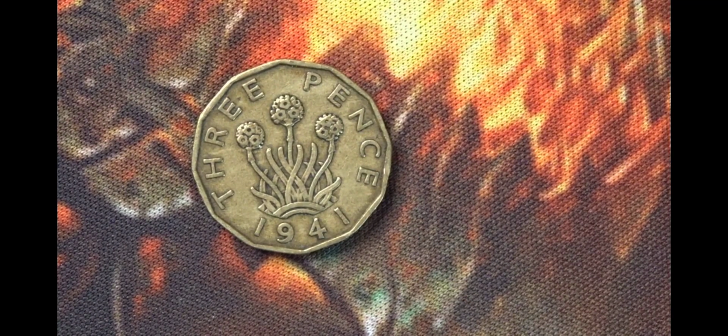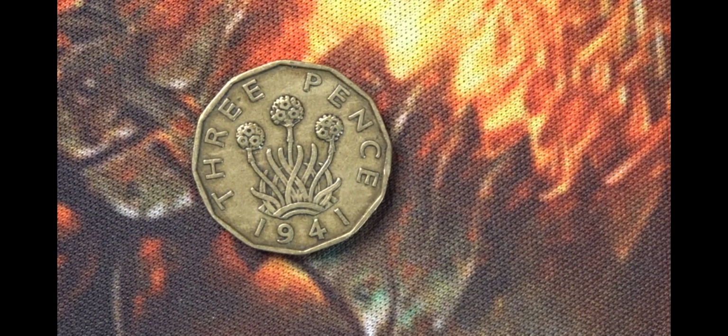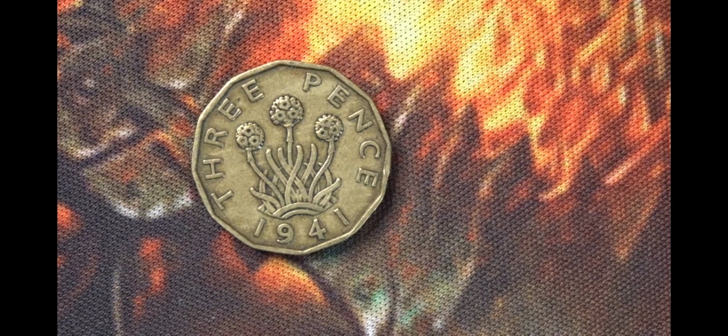There are rumours that the thrift plant was used after the Second World War to try and get the general public to start being a bit thrifty and save some money. Whether that's true or not, I don't know. I've not actually seen it down in writing and in the history books for coins and what have you, so we'll let that one be at the moment.